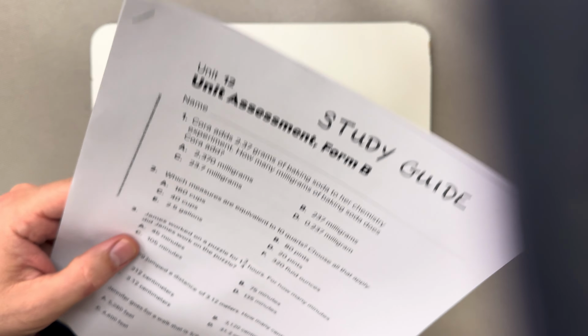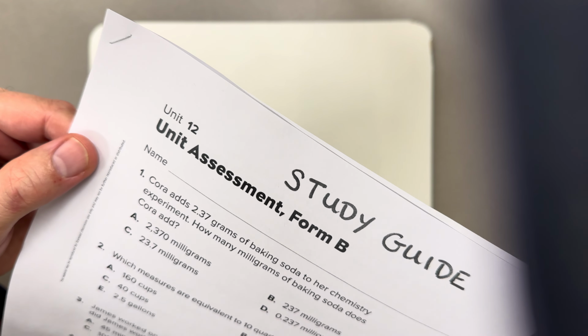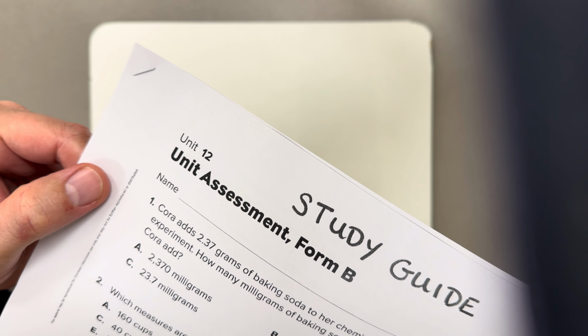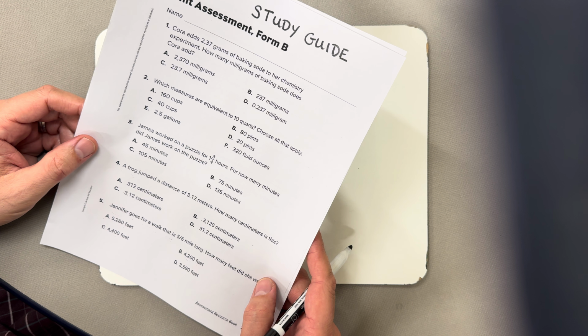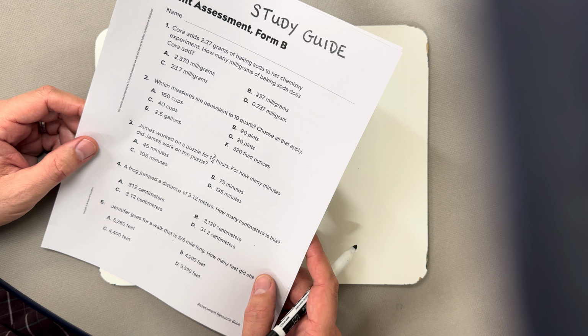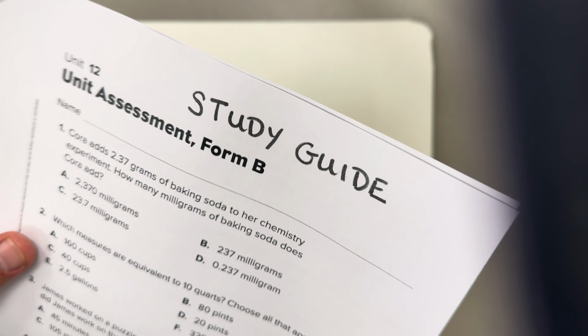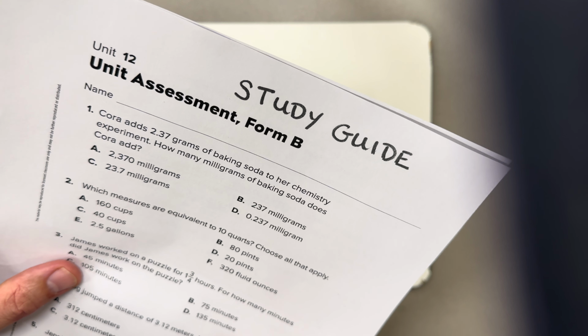Hey guys, I'm about to go over the study guide with you for Unit 12. This is the study guide that I gave you yesterday, which is Monday. And I'm not here today, so I wanted to walk you through the study guide. Hopefully that will help you prepare for the test, which is tomorrow, Wednesday, okay? So hopefully you have your study guide out. Let's look at number 1.